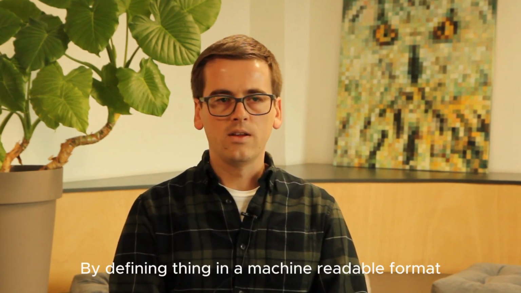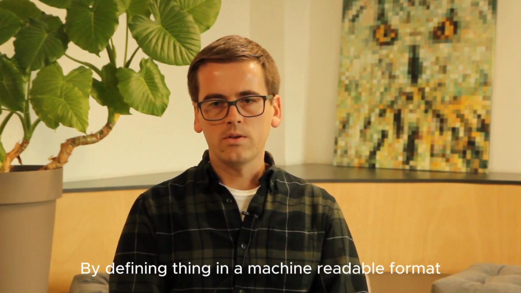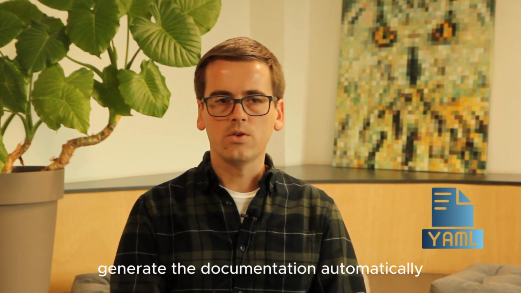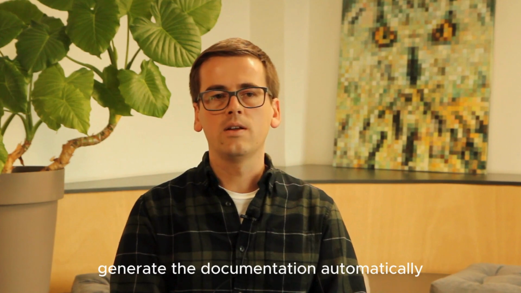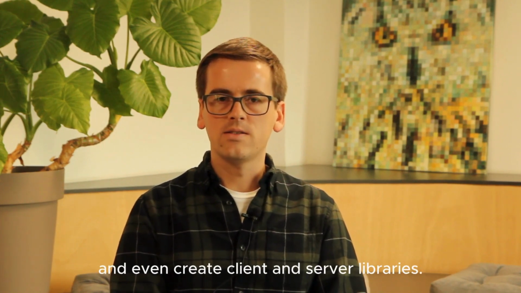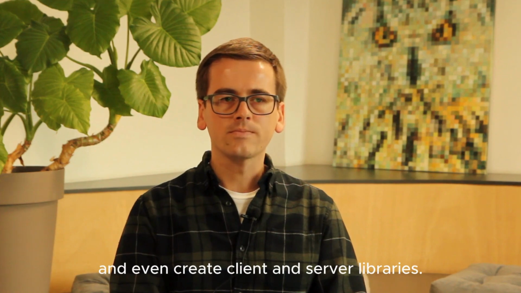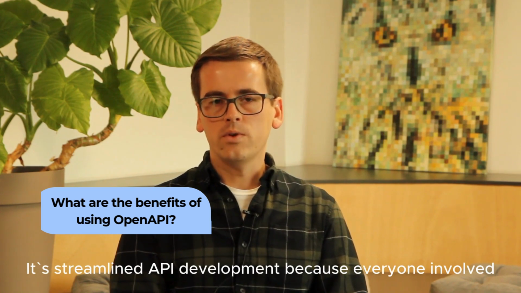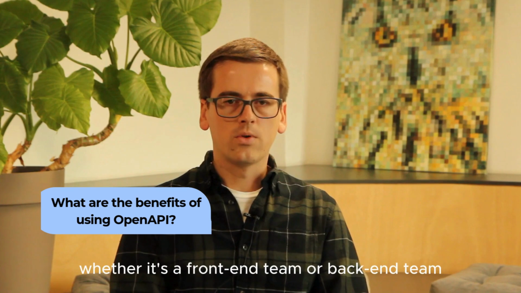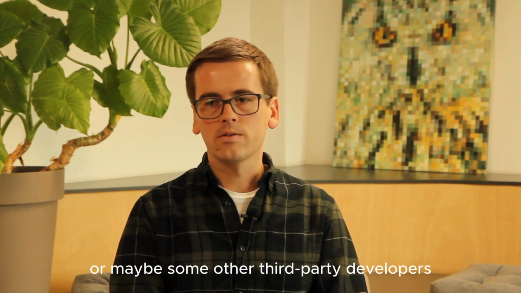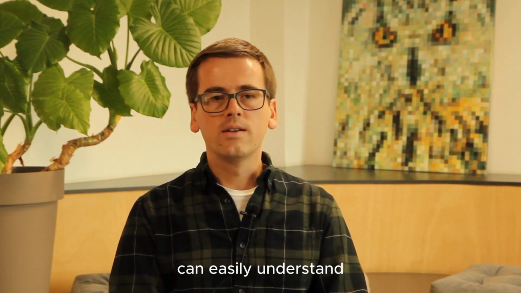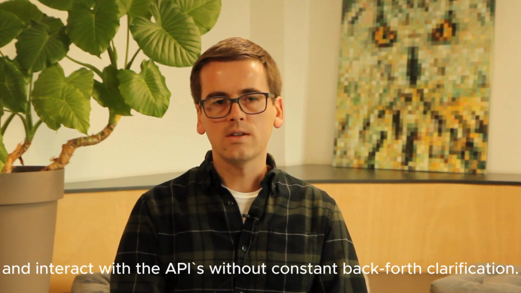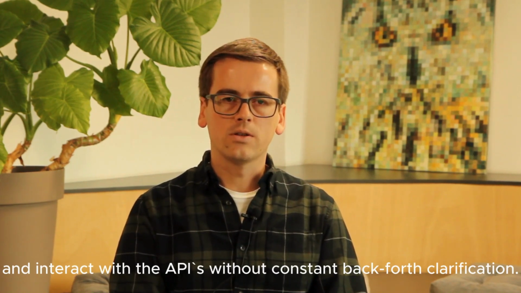By defining things in a machine-readable format using JSON or YAML, developers can generate documentation automatically and even create client and server libraries. It streamlines API development because everyone involved, whether it's a front-end team or back-end team or maybe some other third-party developers, can easily understand and interact with the APIs without constant back-and-forth clarification.